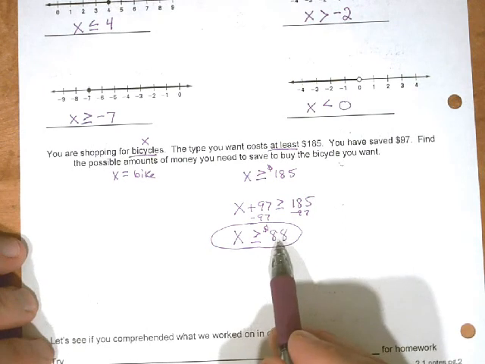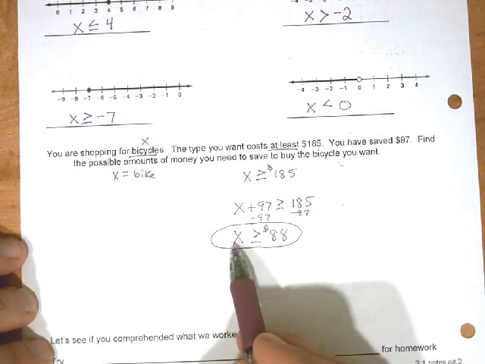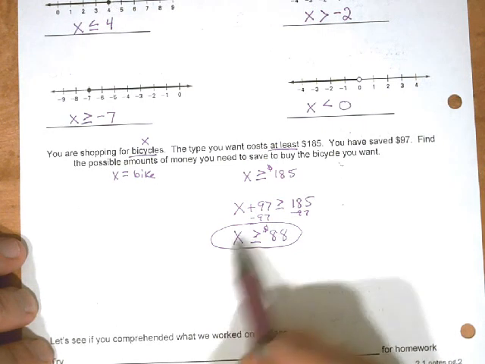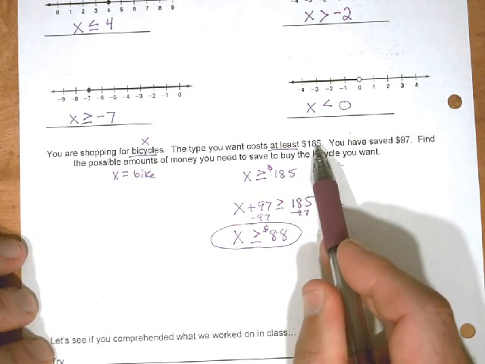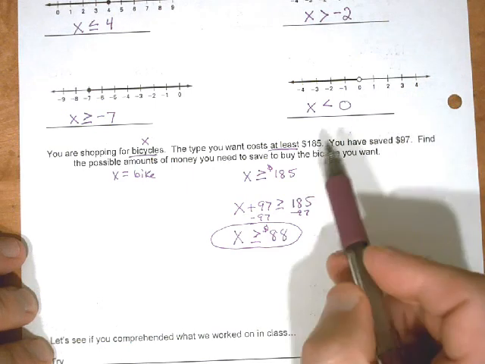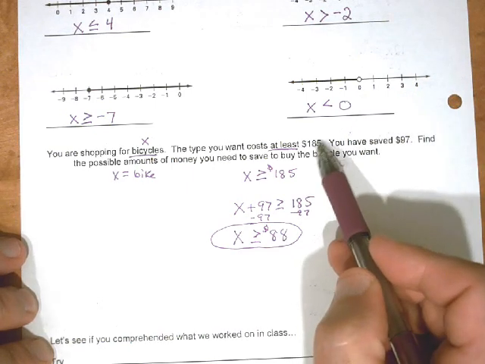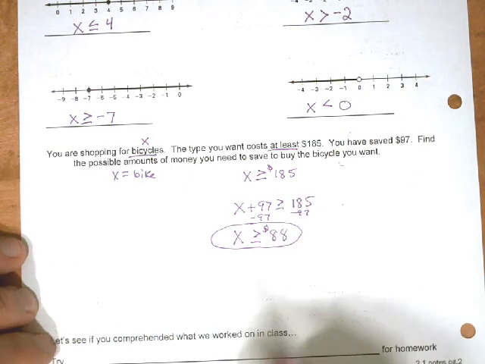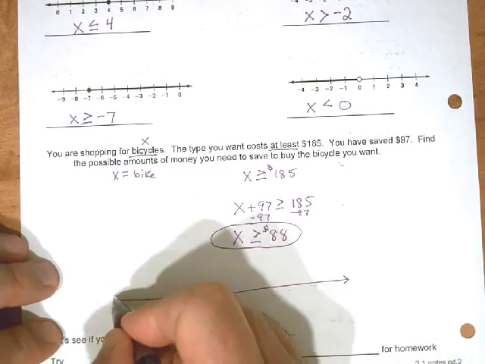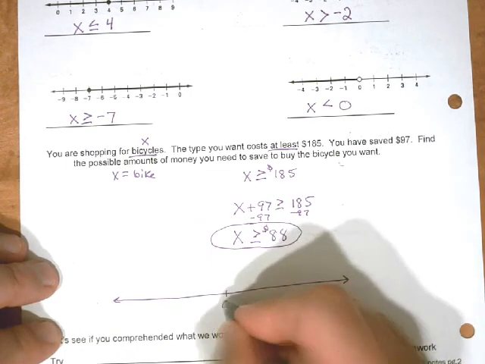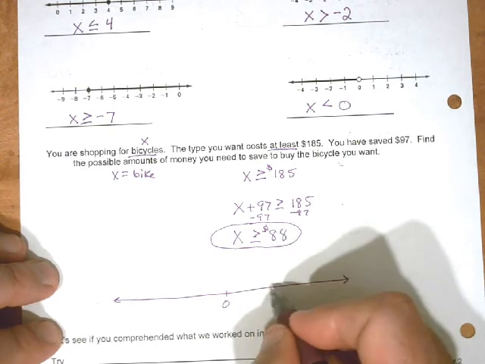So find the possible amounts of money you need to save. So this is our inequality here for the amount of money that we still need to save to buy the bicycle that we want. So right now we know we have to have at least $88 or more, because again, bicycles go up in price. 185 is the cheapest, and it'll just increase from there. So it could be a $200 bicycle, $300 bicycle, so on and so forth.